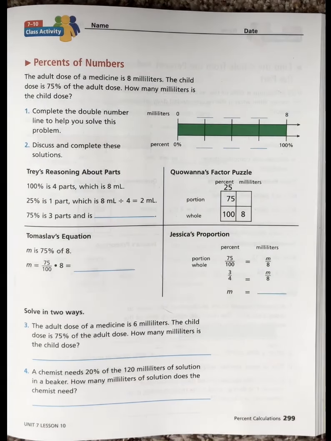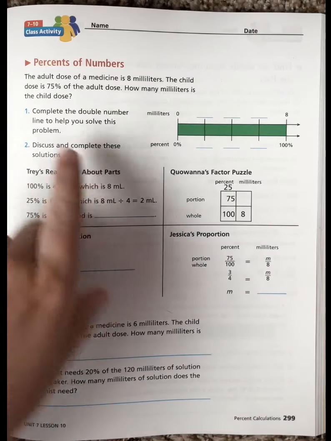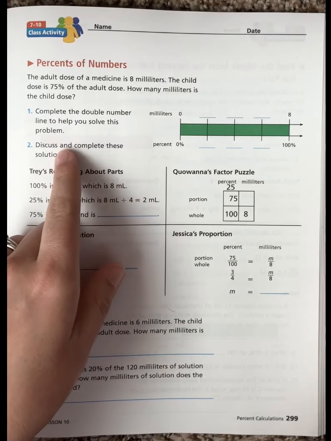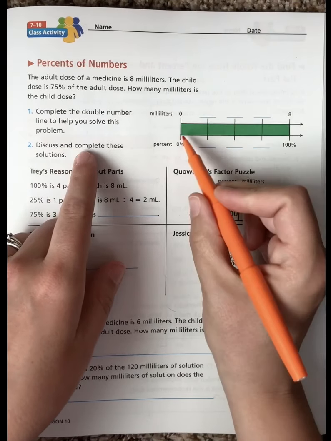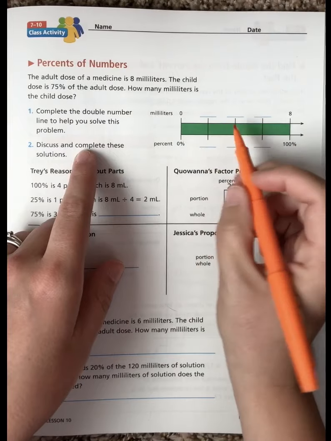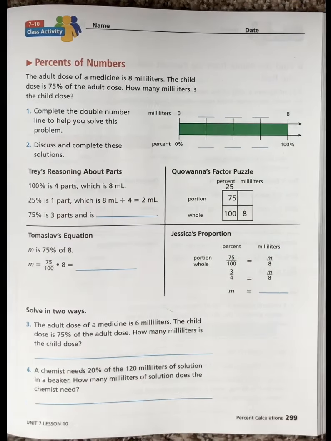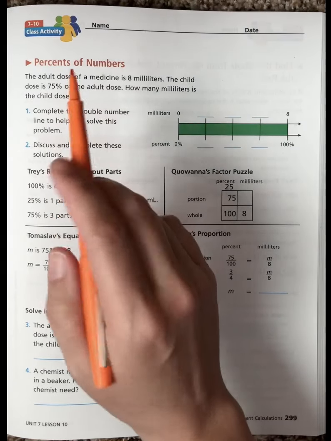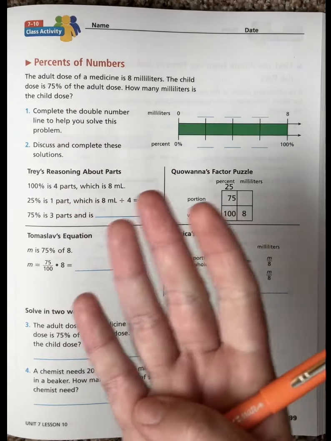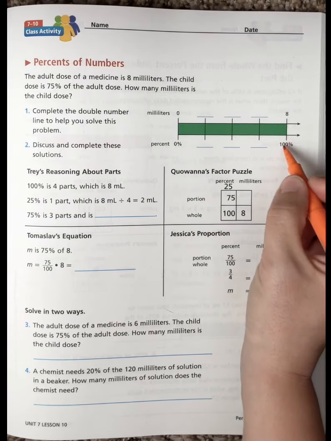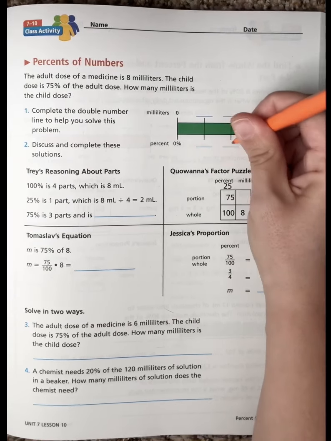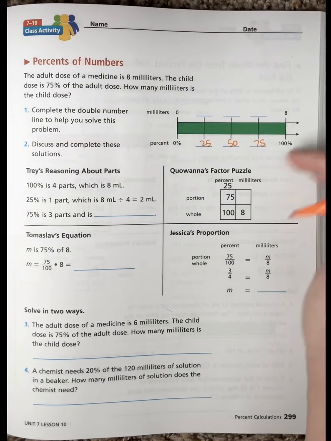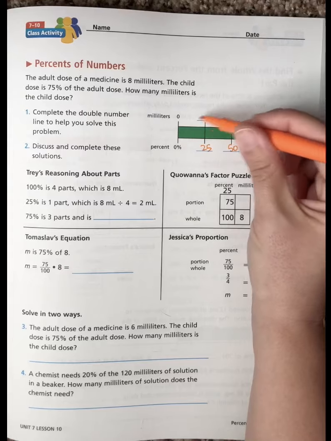All right, so for this first one, we're going to be using this double number line to help us solve the problem. And basically right here, they kind of helped us by splitting it up into 4 equal parts. I think the reason they chose to do that was because if you're talking about 75%, you can get there by counting by 25s. There's 4 groups of 25 in 100. So if this is 100, here's 75, 50, 25, and 0. So our job is to figure out what would the parts be up here.